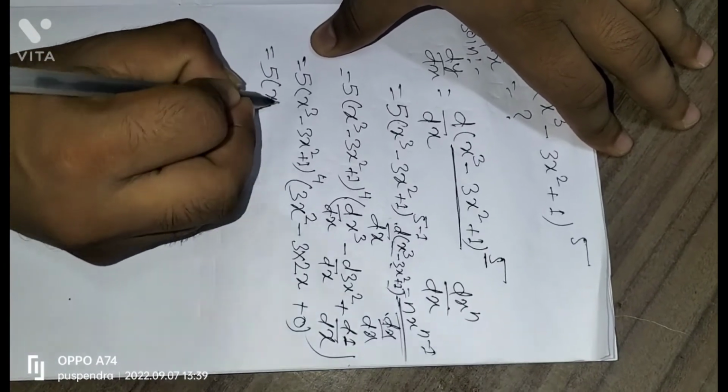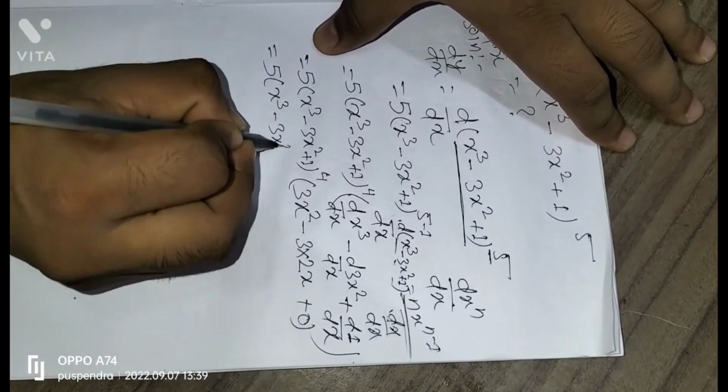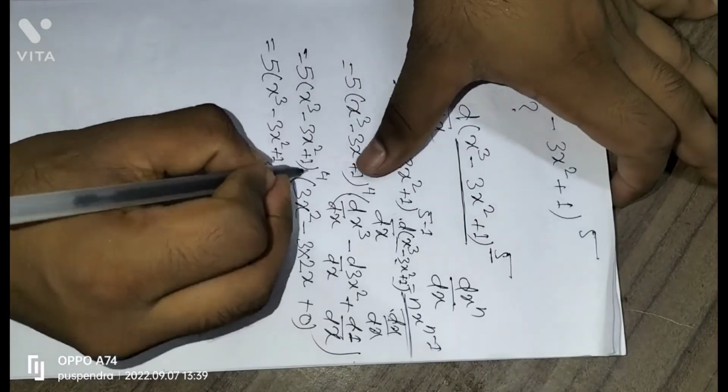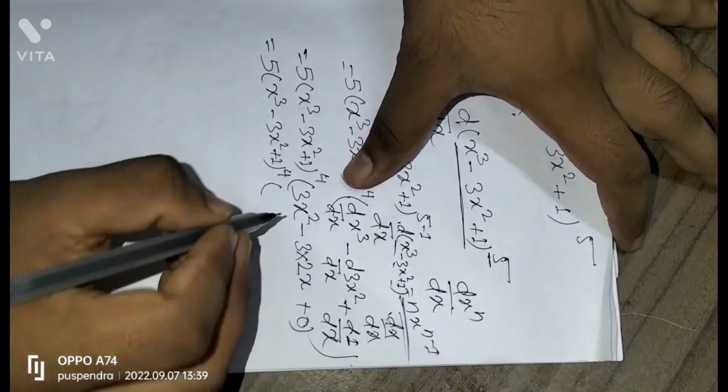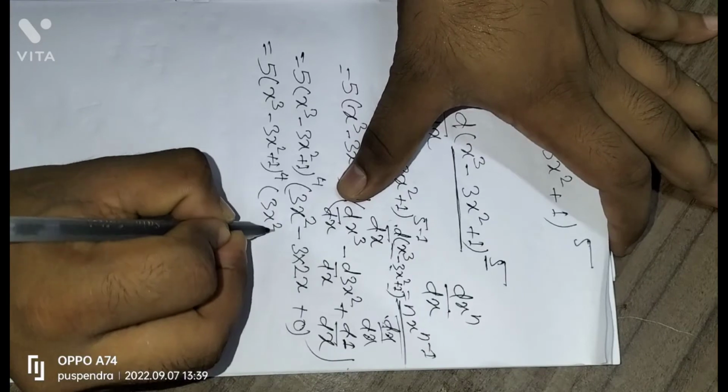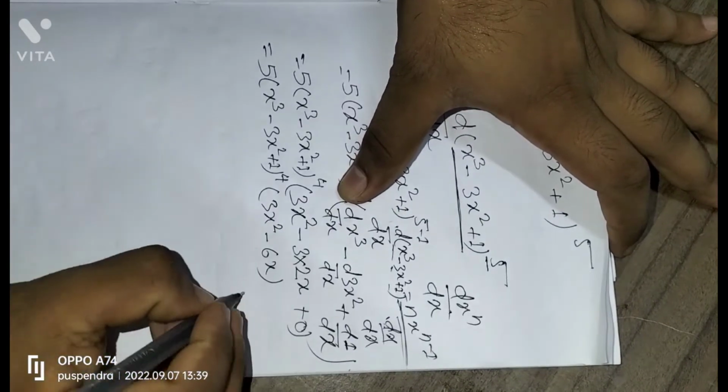5 times (x cube minus 3x square plus 1) whole to the power 4 times (3x square minus 6x) is the answer.